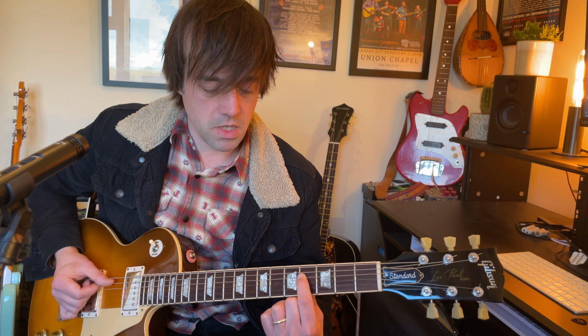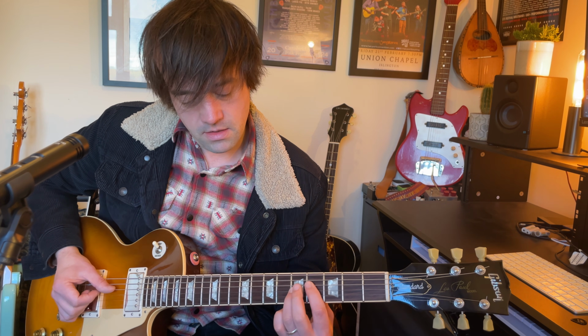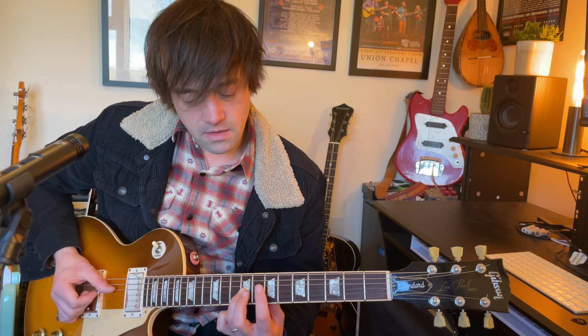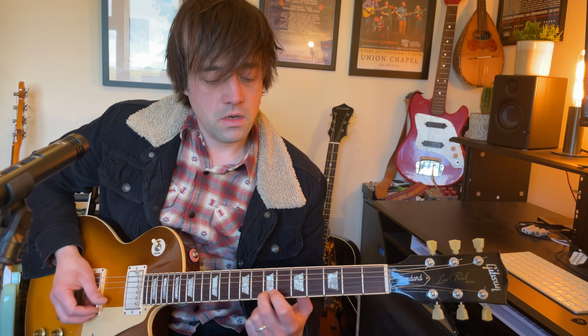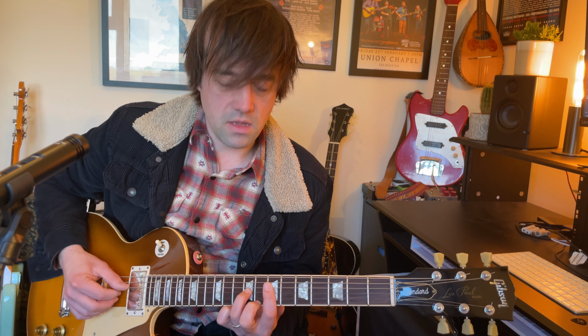Okay, so F sharp is going to move up here to A, C is going to move up here to E, E is going to move up to F sharp, and then A is going to move up to C, and that gives me this.